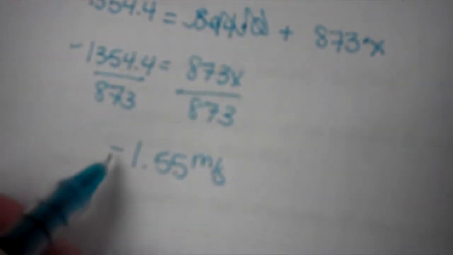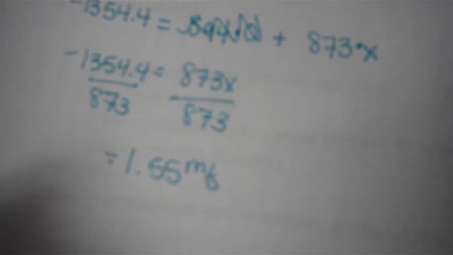So the negative tells us that it's moving west. So it's 1.55 meters per second west, or negative 1.55 meters per second east. So in our answer choices, we get negative 1.6 meters per second east. Answer is letter choice A.